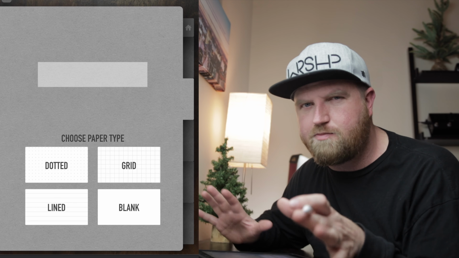Now, one more quick thing I want to show you is that say you liked dotted paper and you wanted actually multiple of those for one subject, you can always either delete or duplicate the pages that you want. Let me show you how to do it.